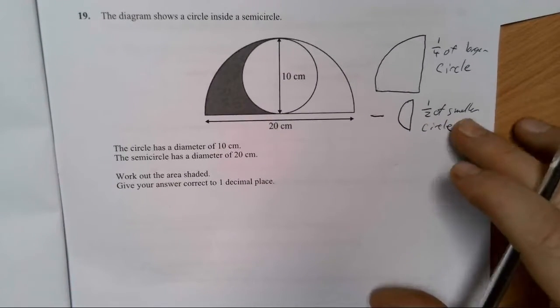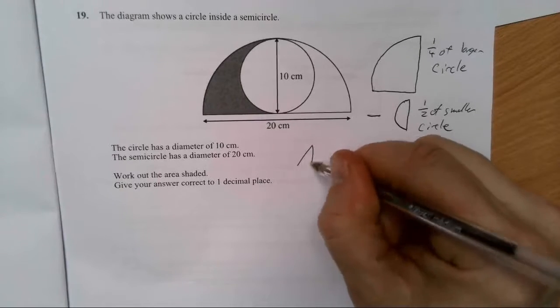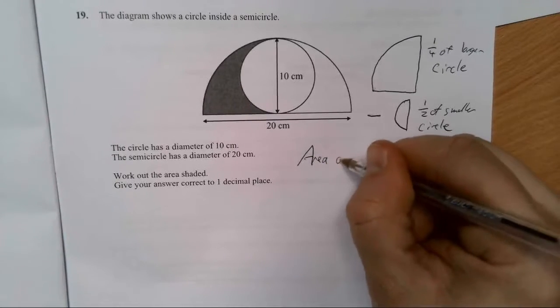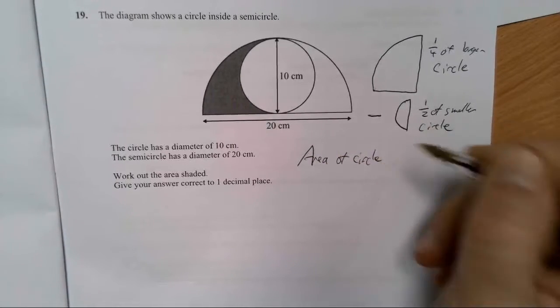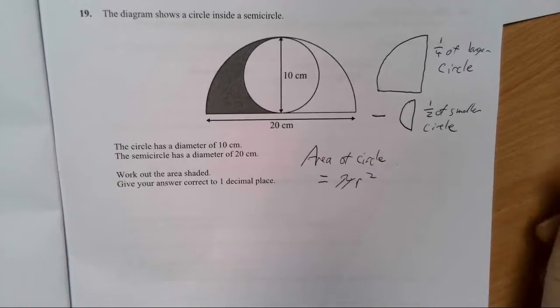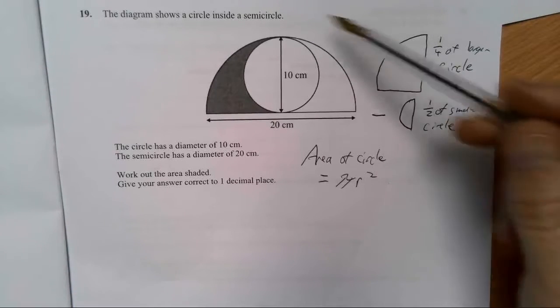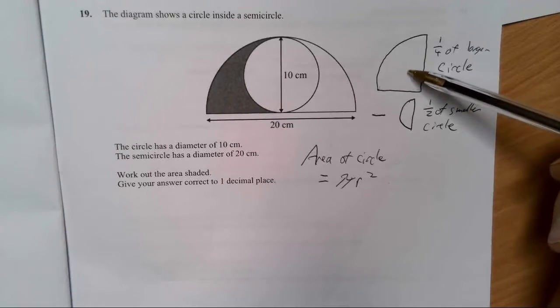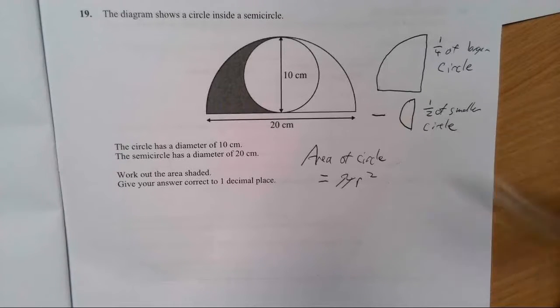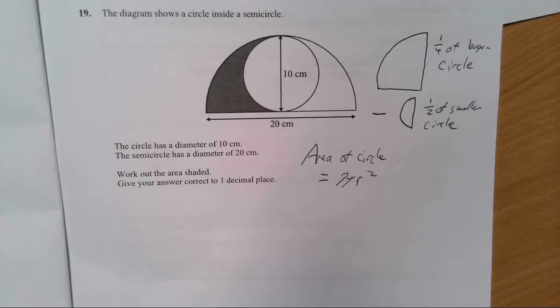So this is to do with area of circles. Straight away, I'm going to write the area of a circle, because I've remembered this from my formulae, is equal to pi r squared. This is the key thing I'm going to need for this question. I'm going to work out the area of a quarter of the larger circle and subtract half of the smaller circle, and I will get that shaded area.